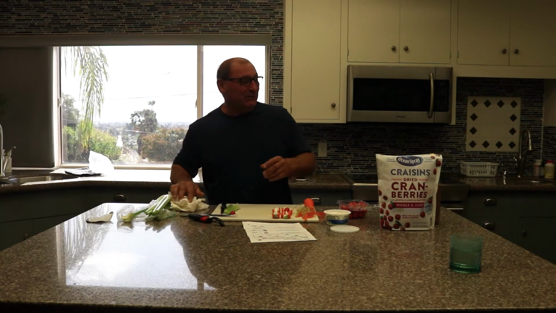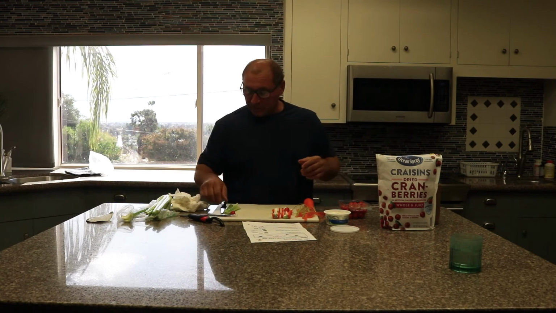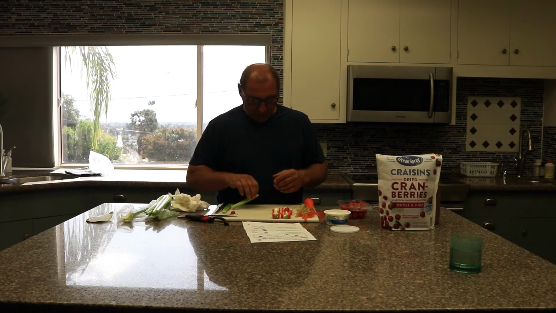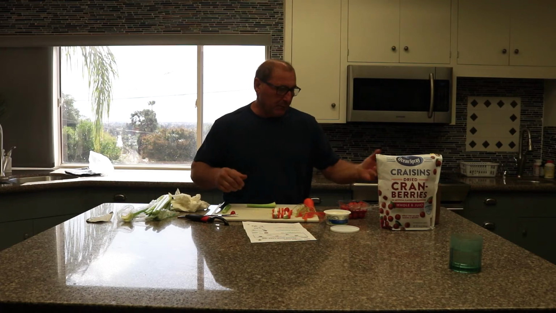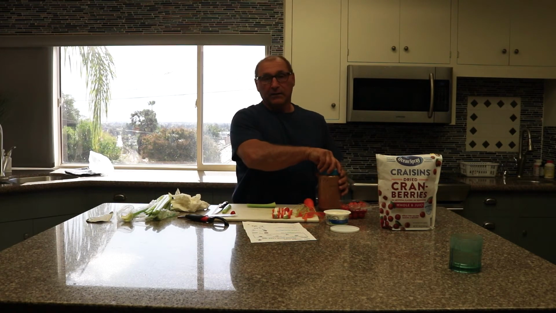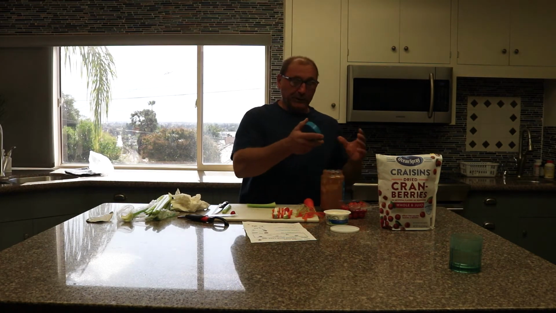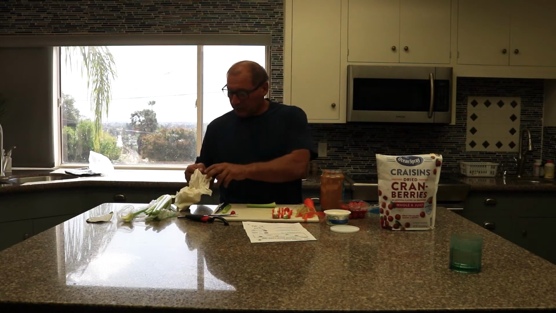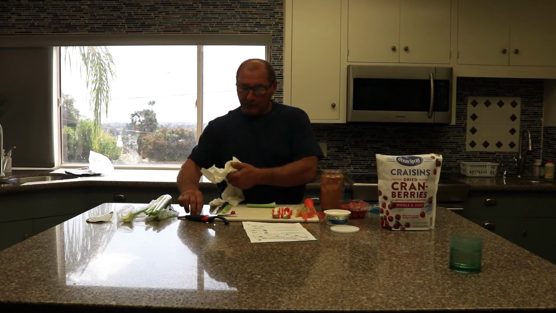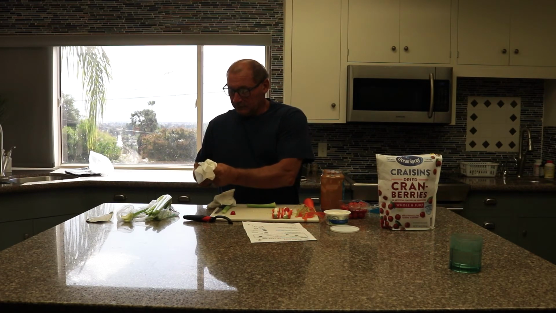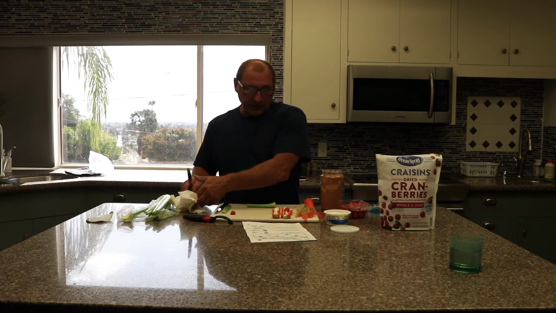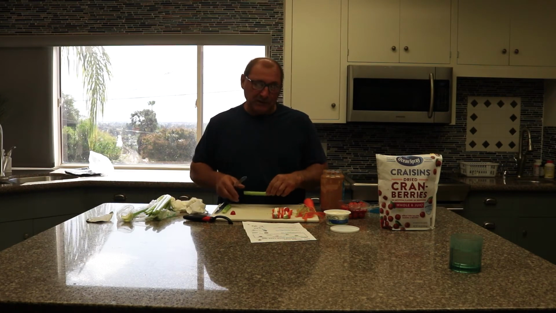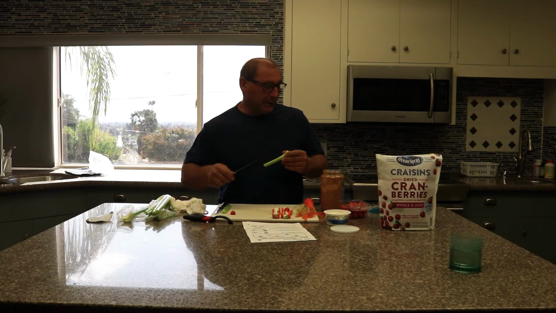Okay. So there's fun. Now, here's a variation, and this actually is my favorite way. This is a Boy Scout recipe, and they call it ants on a log. That's just what they call it. Really all it is is celery and peanut butter.